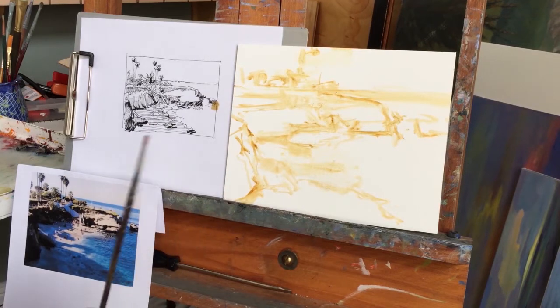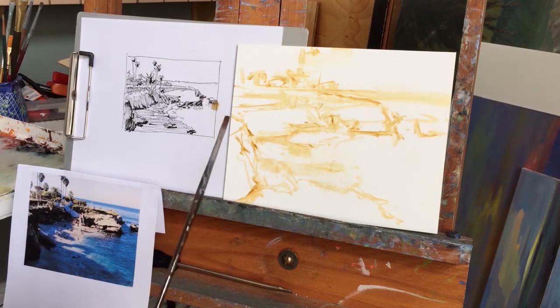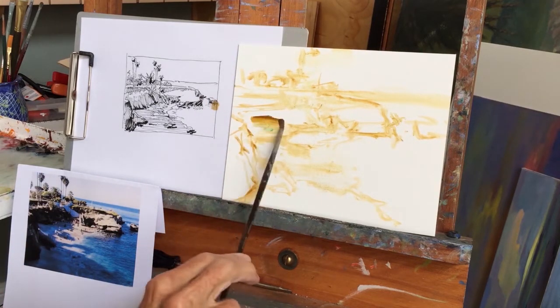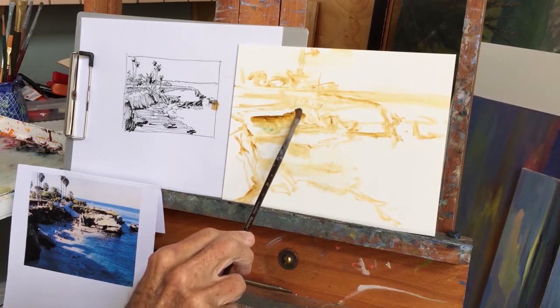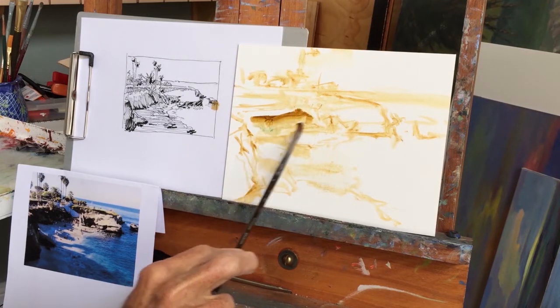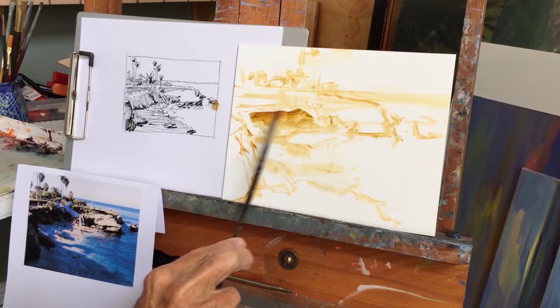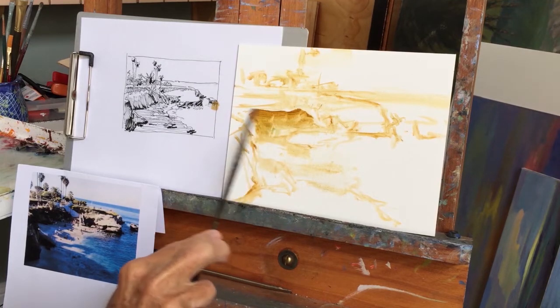So now I'm going to take the same wash of transparent yellow earth, and I'm going to fill in, actually got a little bit of green in there too, but I'm just going to basically fill in this area for now in shadow.